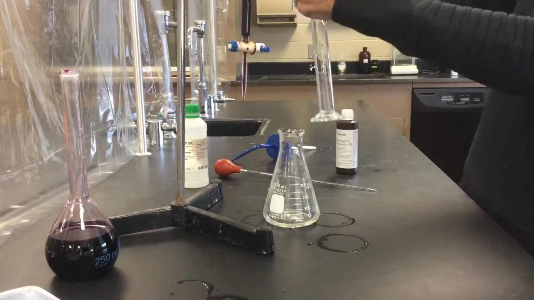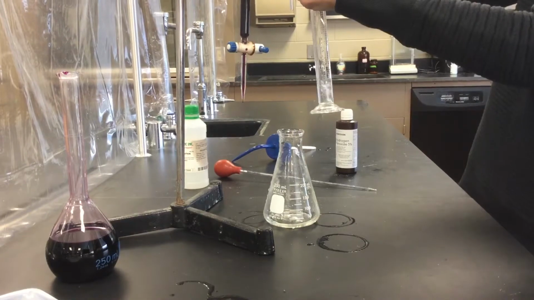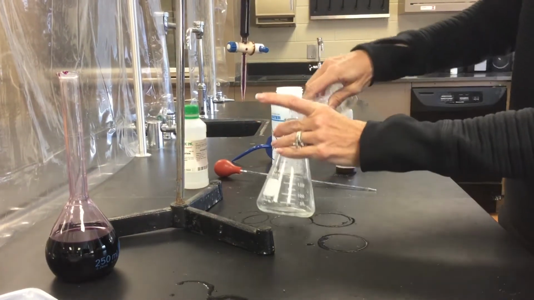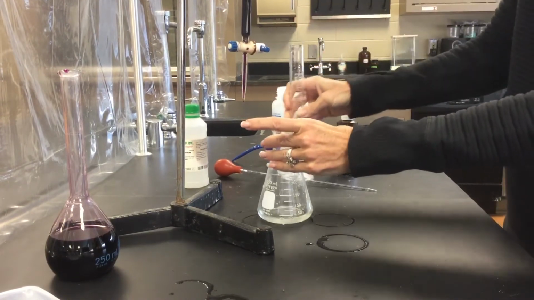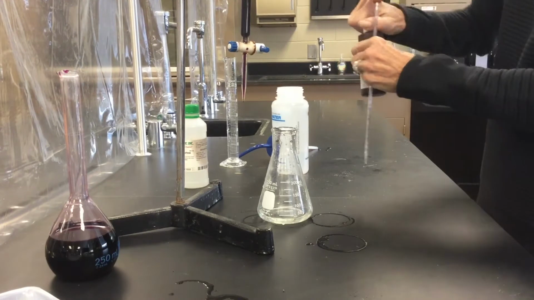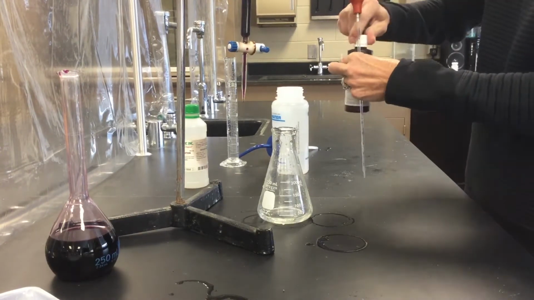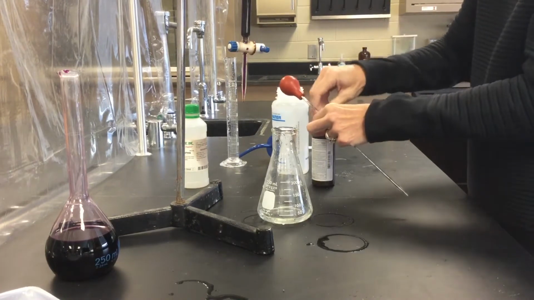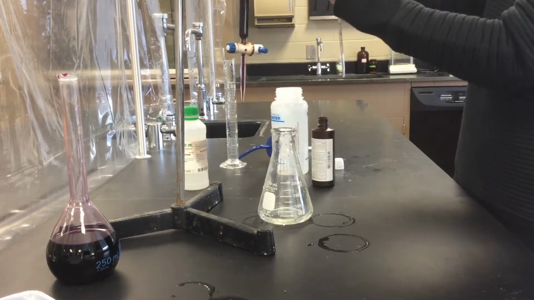There's our 10 milliliters sulfuric acid. Same thing, 10 milliliters of water, although water doesn't really matter too much. And now here comes the fun part. Get to use a baby pipette to add, just adding 1 milliliter of the hydrogen peroxide.